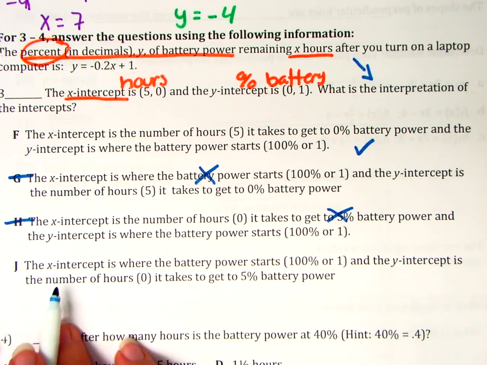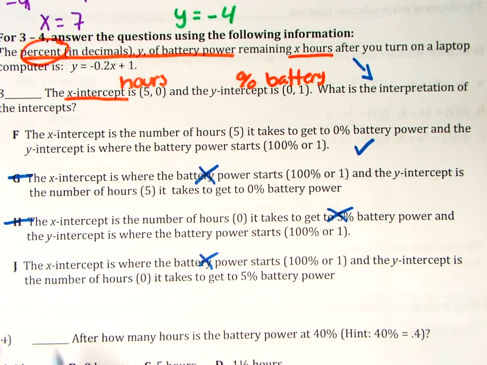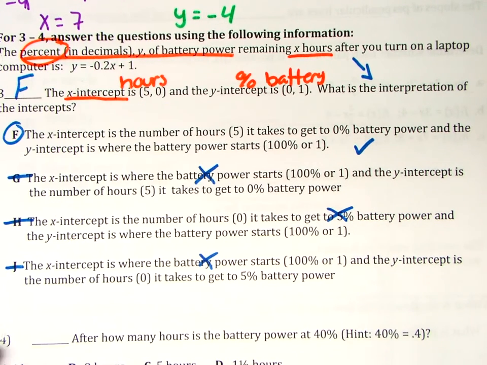And J, the x-intercept is where the battery power starts. Well, right there, battery power is not the x. So the correct answer is F.